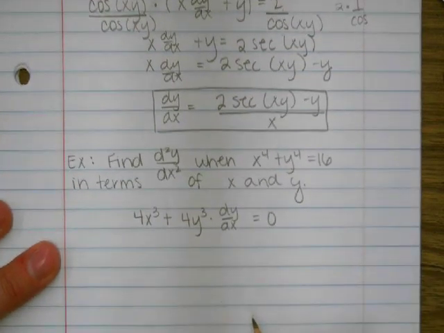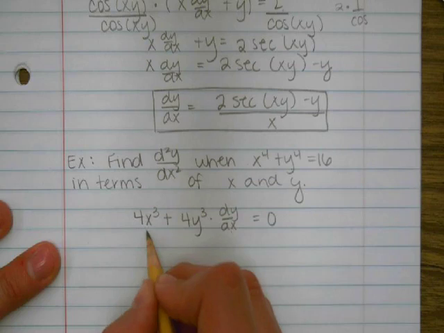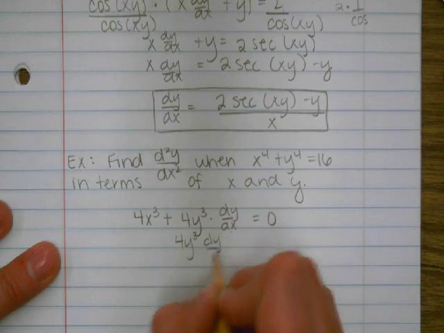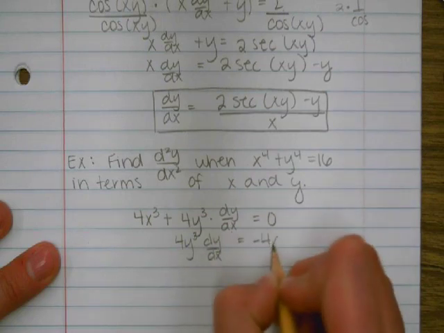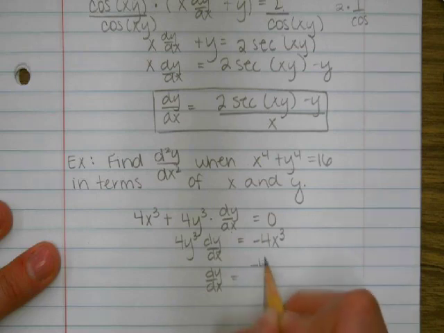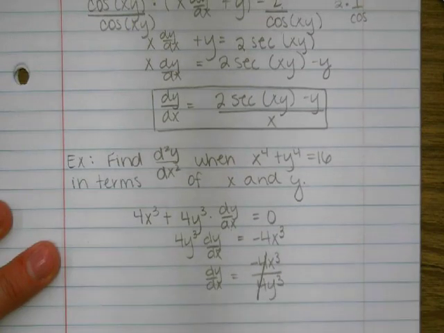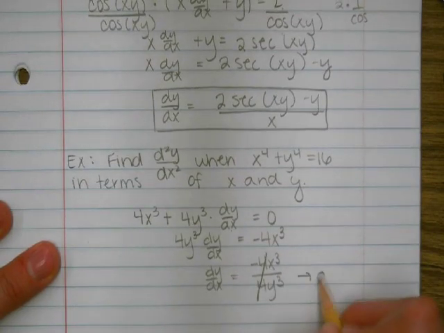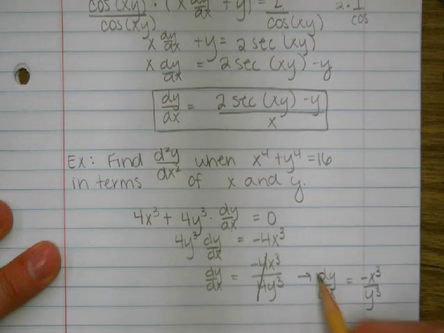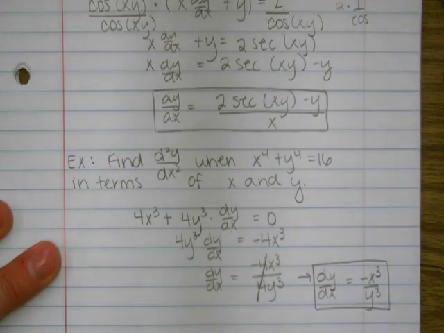So for me to finish solving my first derivative, I have to get dy dx alone. So I'll go ahead and subtract the 4x to the third to the other side. So it gives me 4y to the third, dy dx equals negative 4x to the third. And then I will go ahead and divide the 4y to the third over. So dy dx equals negative 4x to the third divided by 4y to the third. And the 4's cancel. They divide to make a 1. And so I would say that my derivative is negative x to the third divided by y to the third. So that is my first derivative.